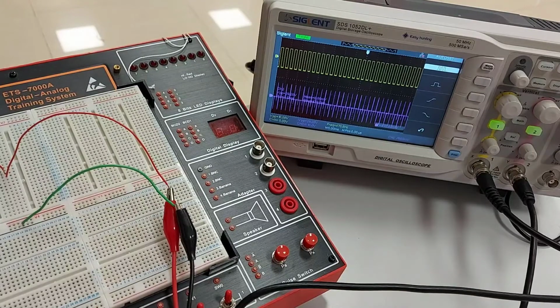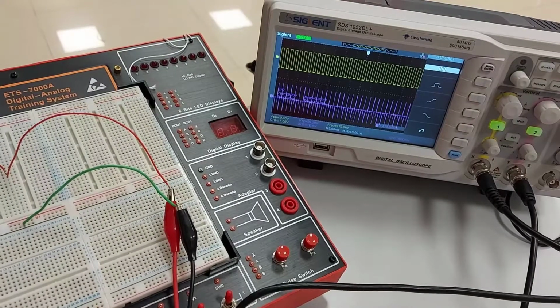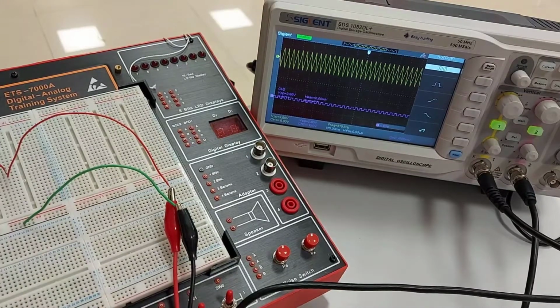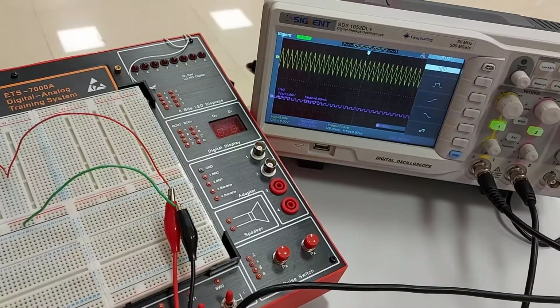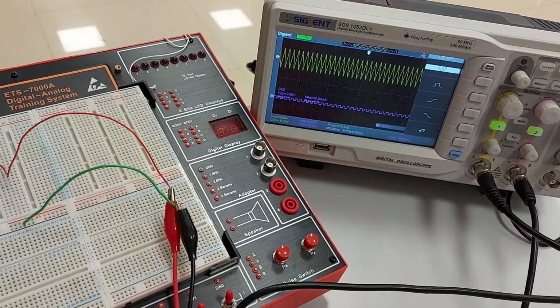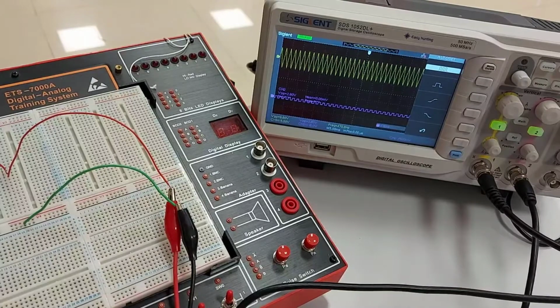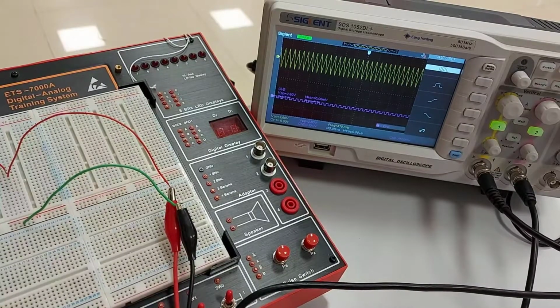This time you need a triangular wave input. Make sure the function in the function generator is changed to triangular wave. In the integrator, we used a square wave as input. This time we use a triangular wave as input for the differentiator.